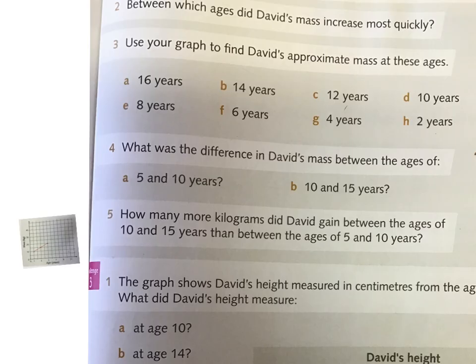For question 4, what was the difference in David's mass between the ages of, for example, 5 and 10 years? Just simply work out what weight he was at 5 years, what weight he was at 10 years, and then find the difference. And again, it's just a case of reading up and across on your graph carefully and accurately. Question 5, you're looking for the weight gain. So how many more kilograms did David gain between the ages of 10 and 15 years than between the ages of 5 and 10 years?